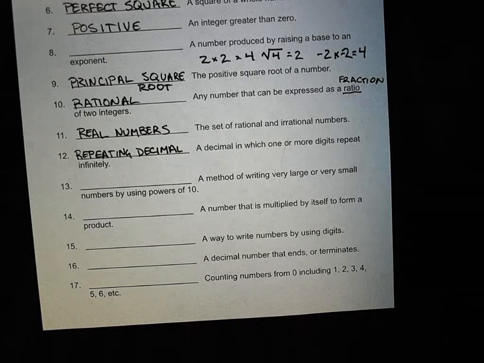So 0.54 repeating is a repeating decimal. It's 6 over 11. 0.54 repeating is 6 divided by 11. It's a repeating decimal that goes on and on and on. It just goes 0.54, 54, 54, 54, 54. It just goes on. But it's rational because it repeats.